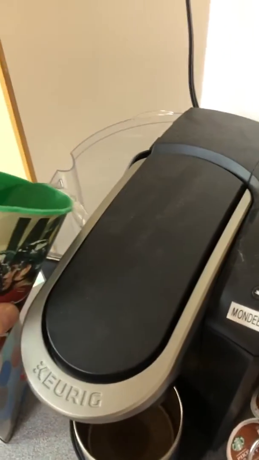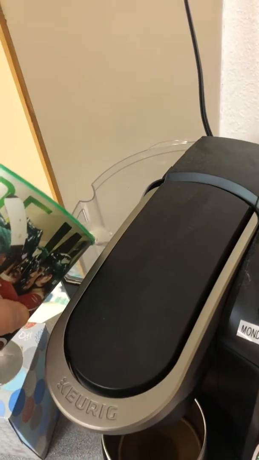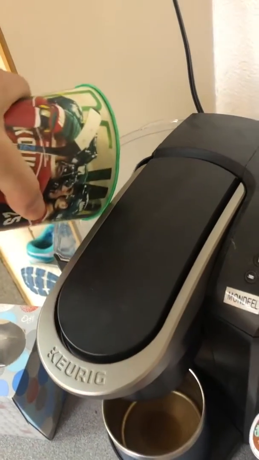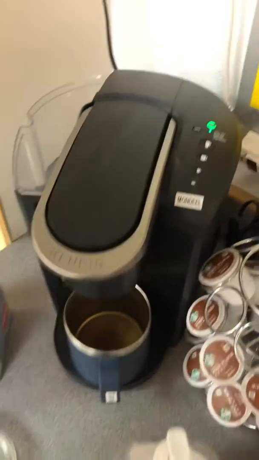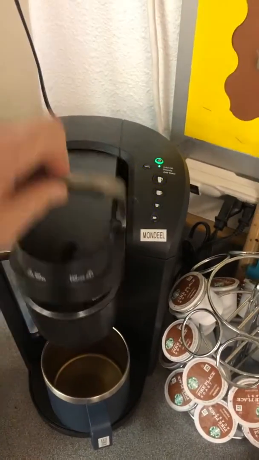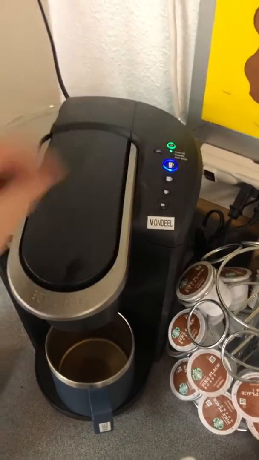And here we go. Water being added. Cha-ching. Oh, what is going on with this thing? All right, we'll be back to that in a little bit. But over here to our math lesson.